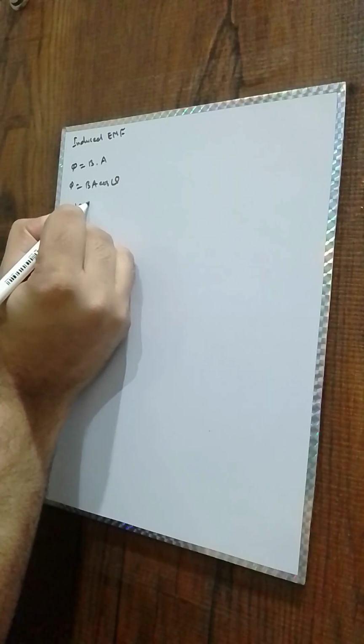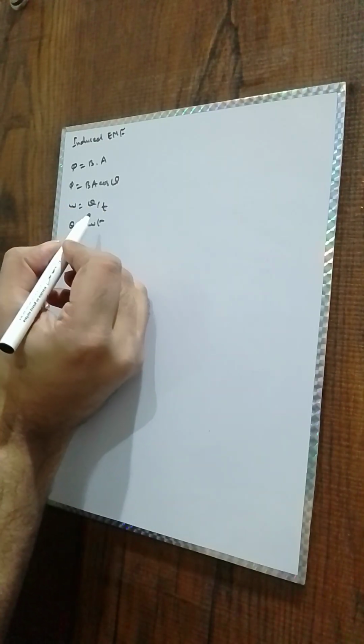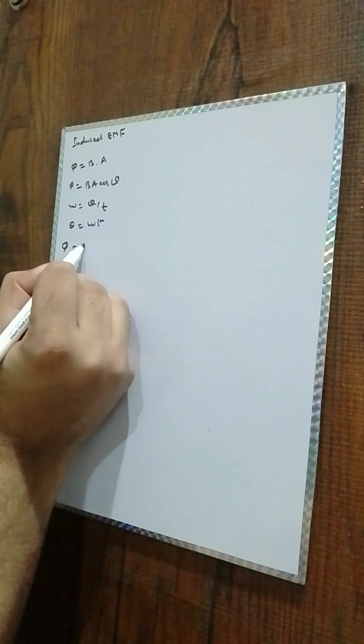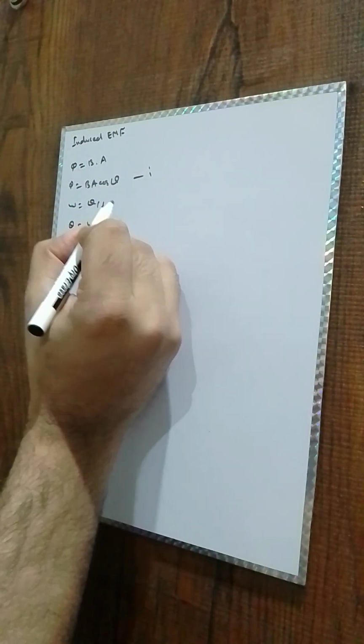Omega is equal to theta by t, so theta is equal to omega t, so we make the substitution. Phi is equal to B A cos omega t. So this is equation one, the substitution, and then we put them together.